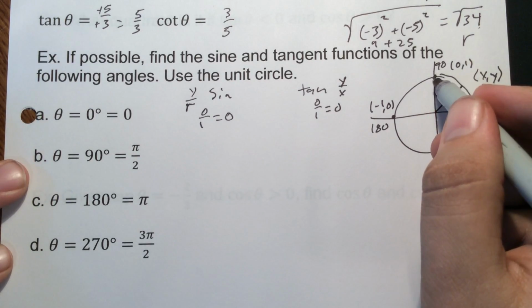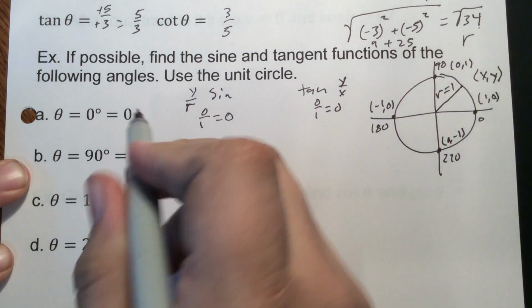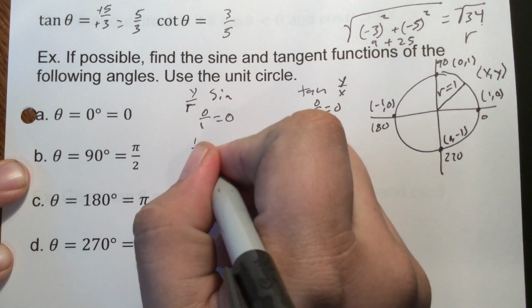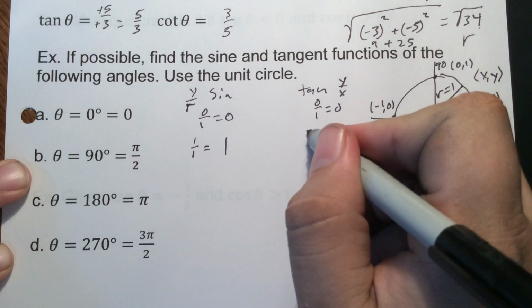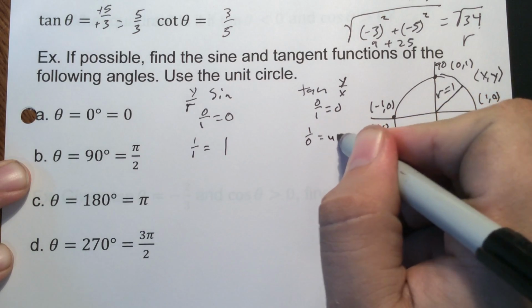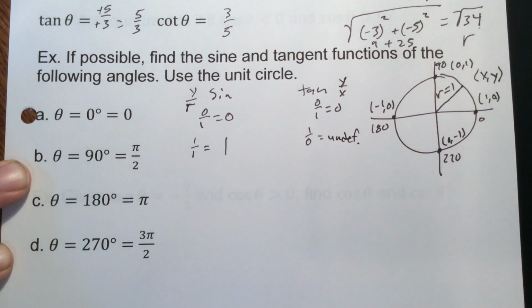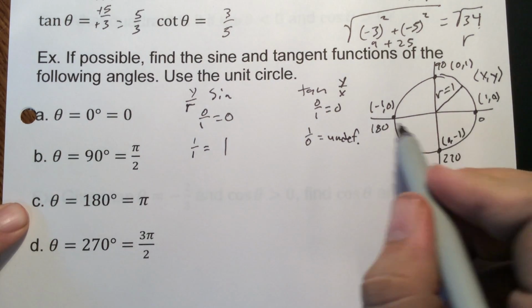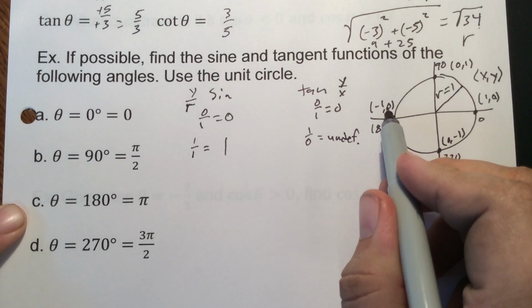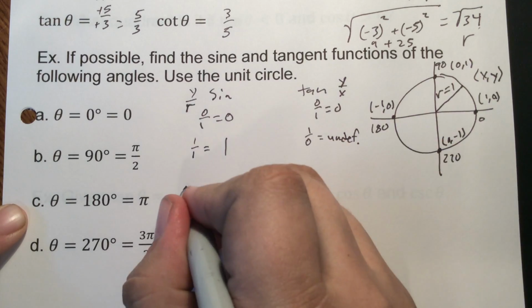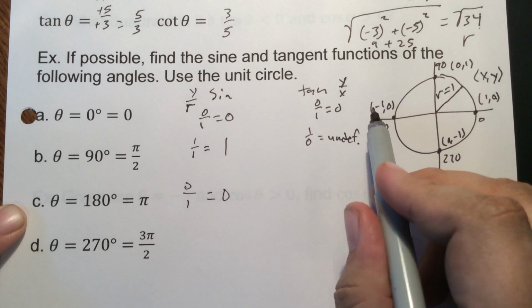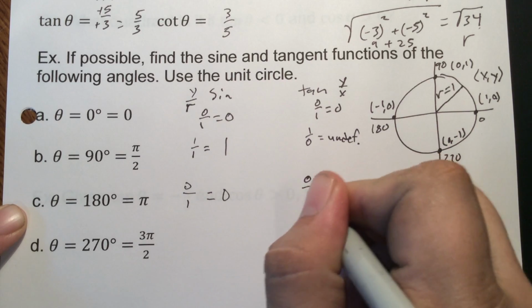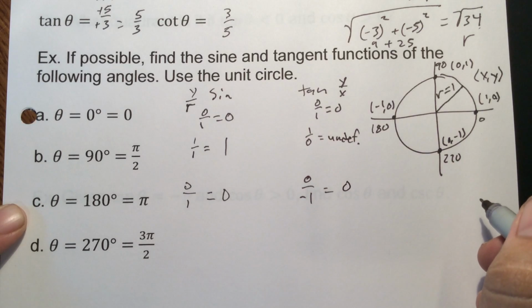At 90 now, y is 1, our radius is 1, so really 1 over 1, so there's 1. Tangent though, y over x is 1 over 0, which means it's undefined. We can't divide by 0. Can't do that one. 180, right here. So y is 0, so 0 over 1, which is 0. For tangent, y over x, 0 over -1 is 0.